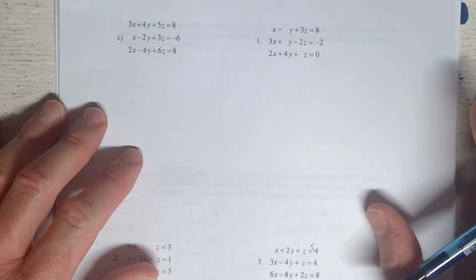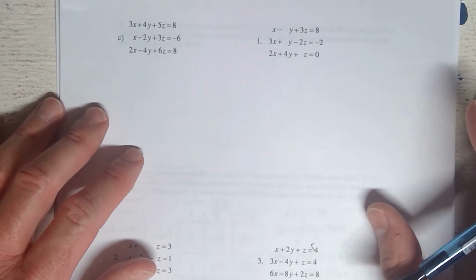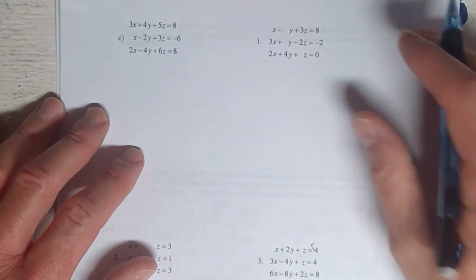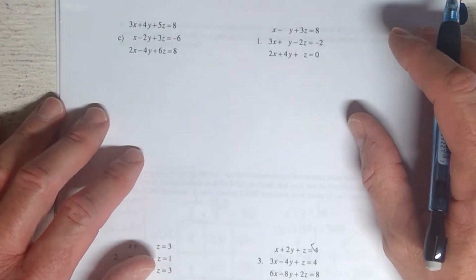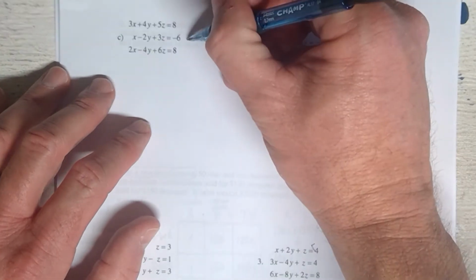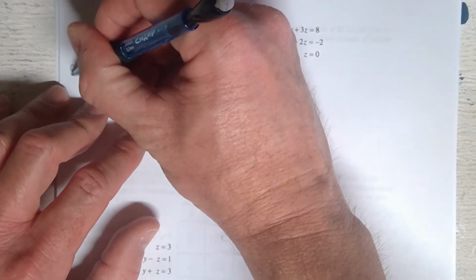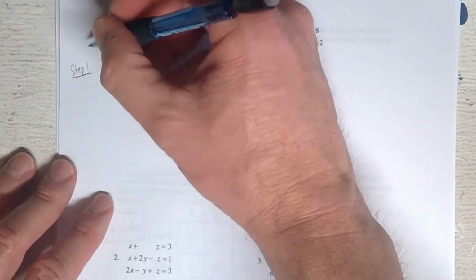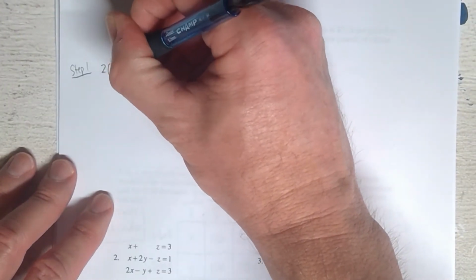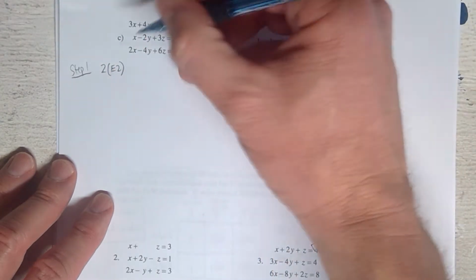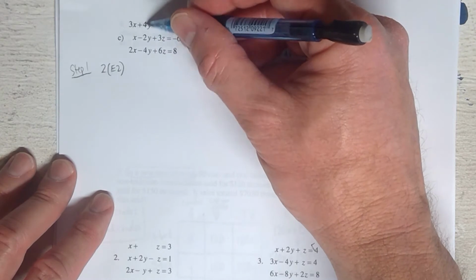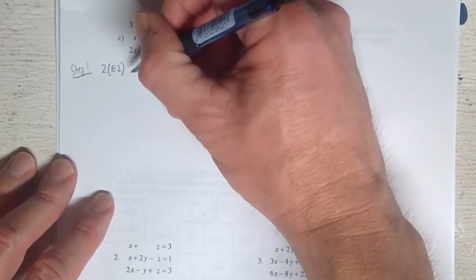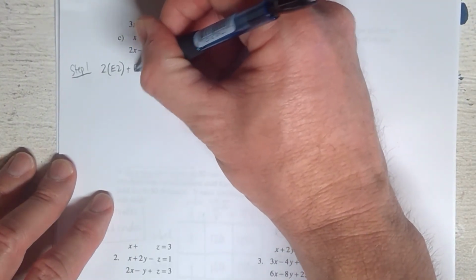Just to be different here, you don't have to do this, but let's say I wanted to eliminate y this time instead of x. Here's step one. It looks like I can multiply equation 2 times 2, that would make this negative 4 in the middle, and then that would cancel with the positive 4 up here. So again, it doesn't always have to be x's, okay?